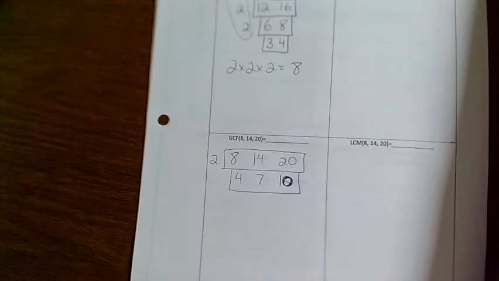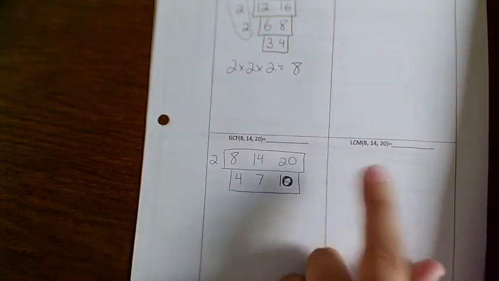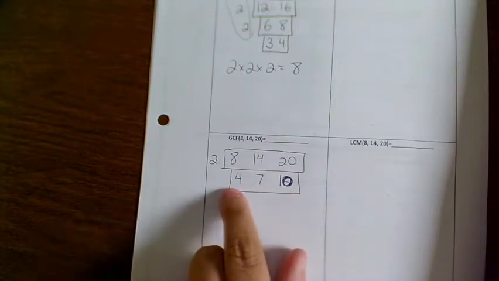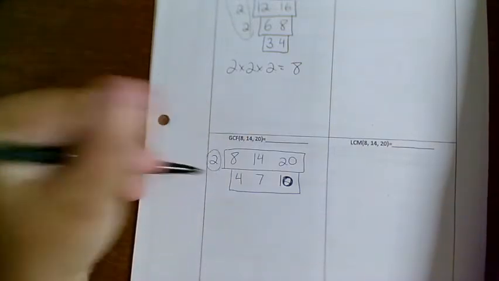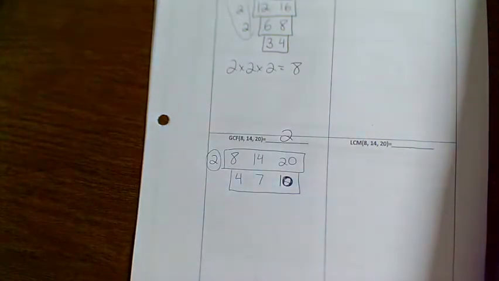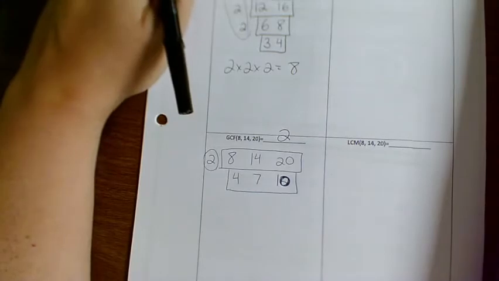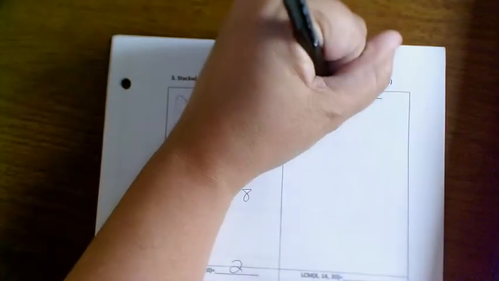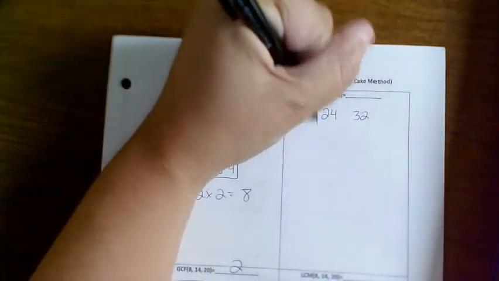Okay. And this one isn't as exciting because do these 3 numbers now have a factor in common? No. 2 of them do, which we'll talk about in a minute with the least common multiple. But because of the 7, 7 doesn't go into 4 or 10. So the greatest common factor is the only factor we were able to pull out, which is a 2. Okay, so that's the greatest common factor. All right, so then how does this work for least common multiple? We would use the same upside down birthday cake or stack division, whatever.